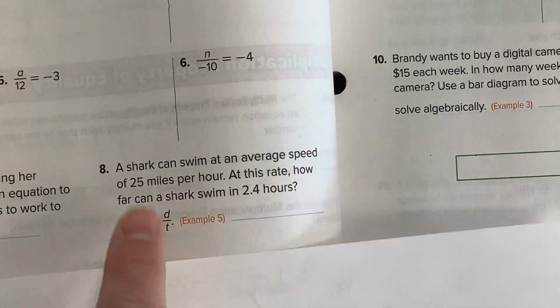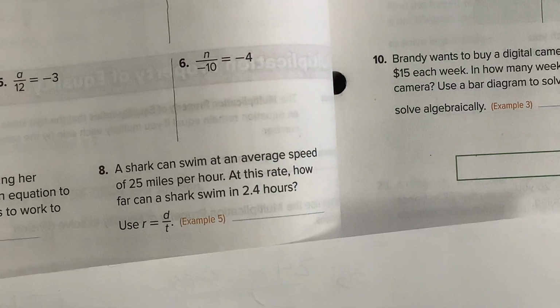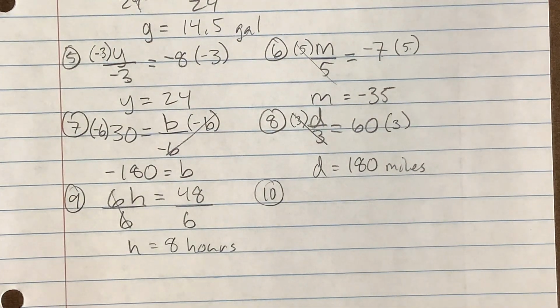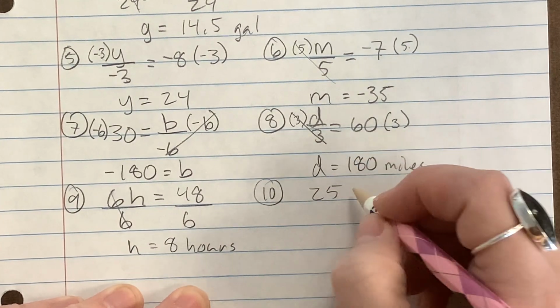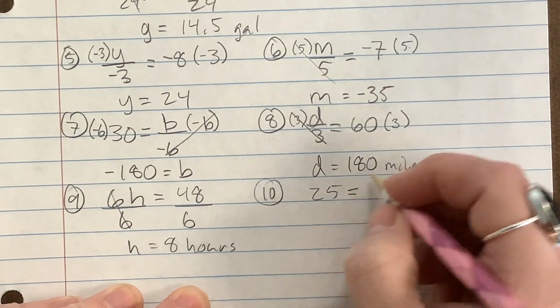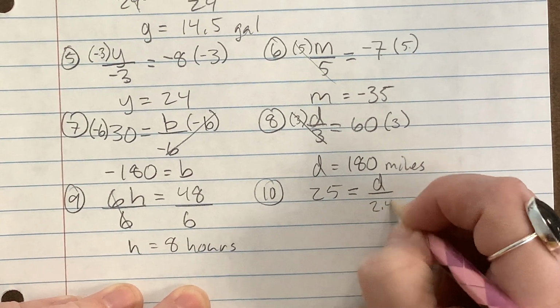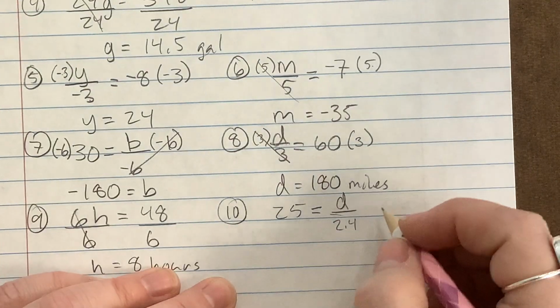This time, rate is the 25 miles, and the time is 2.4. So I'm going to just fill that into the formula they gave me. So that's 25, that's the rate, equals the distance over 2.4 hours. Okay, and yep, this works with decimals, no problem.